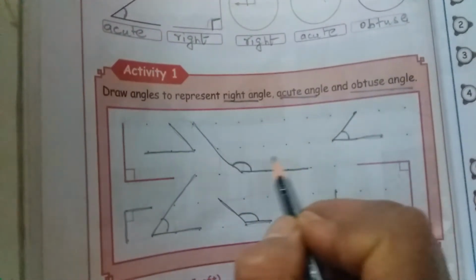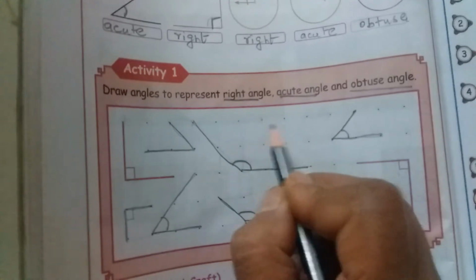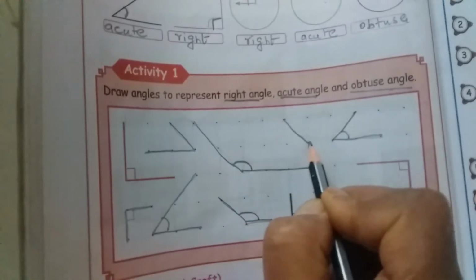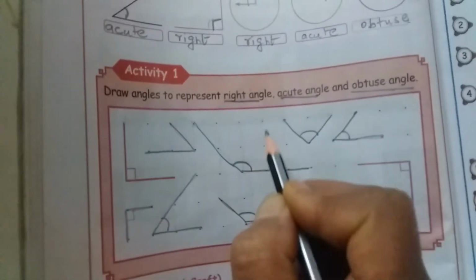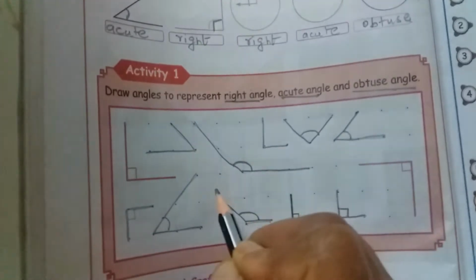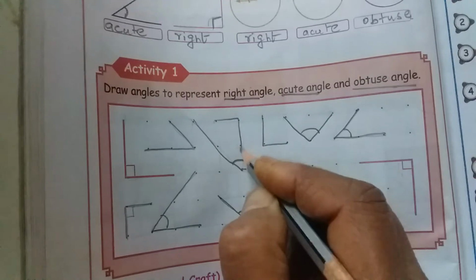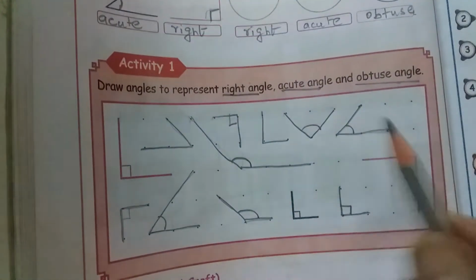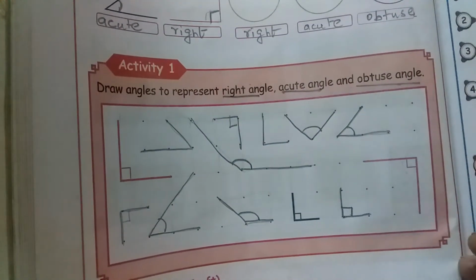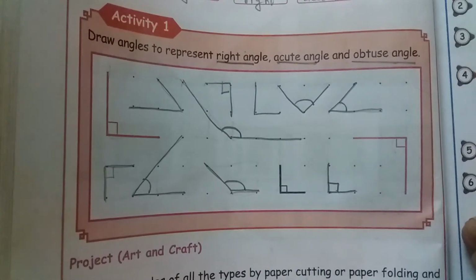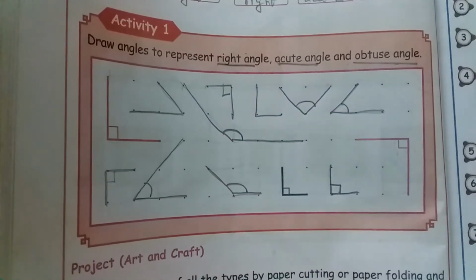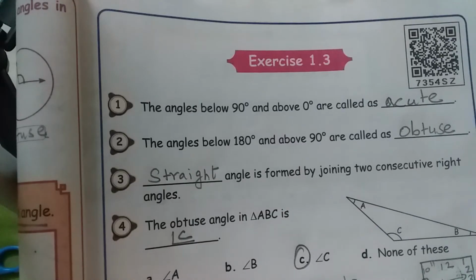See, there are a few dots left. How else can we draw? Can you draw something? If you draw like this, what is this? Acute angle. If you draw like this, it is right angle. Then what shall we draw? If you draw like this, it is again right angle. So you join the dots in your own way, in whichever way you like it, and form different types of angles. Okay. Now we'll see exercise 1.3.